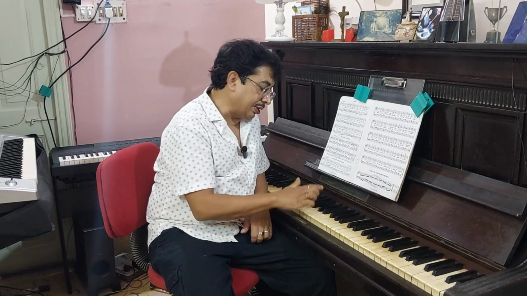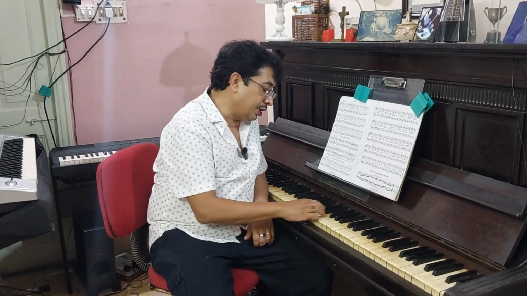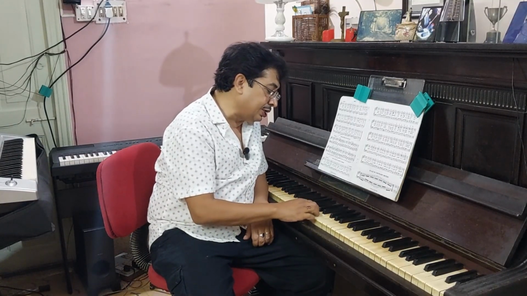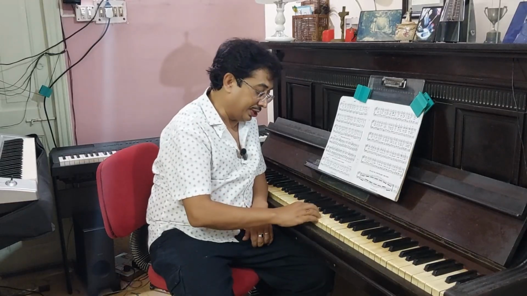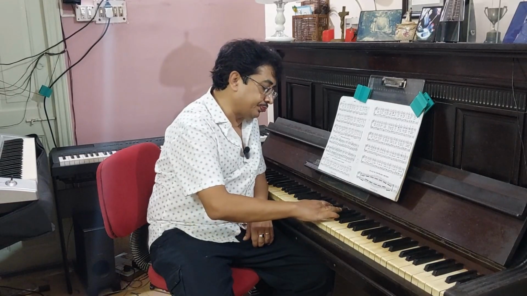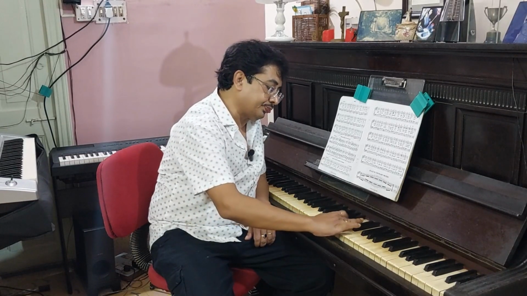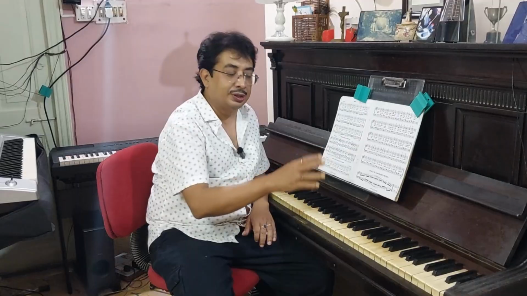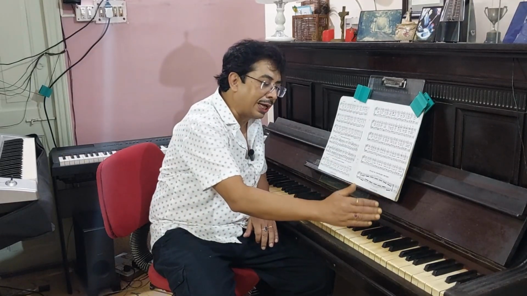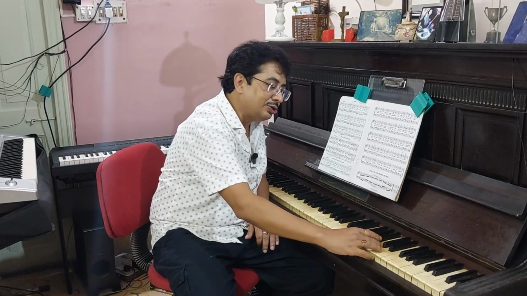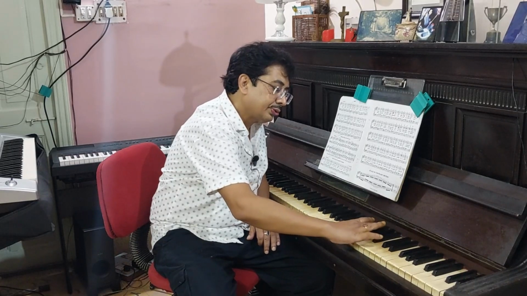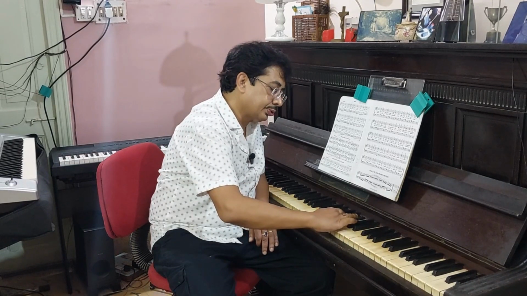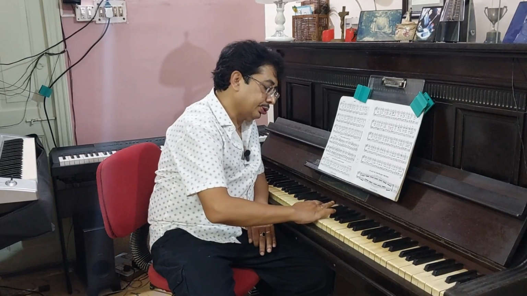But if we move from C to the right side, then we are playing all sharp because the sound is rising. But if we move from right to left, then the sound is reducing by a half tone. Now we are playing all flat.